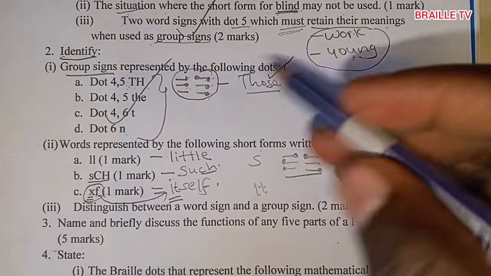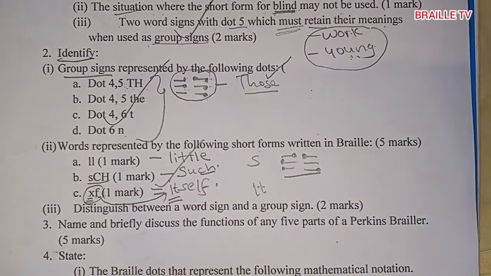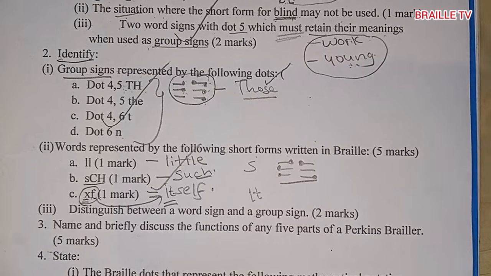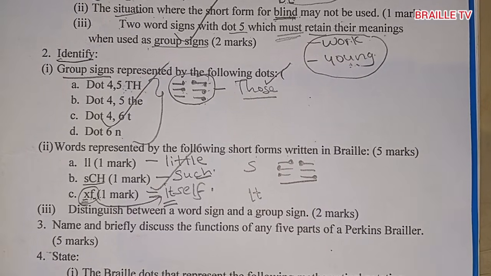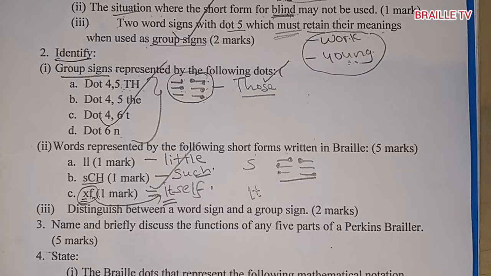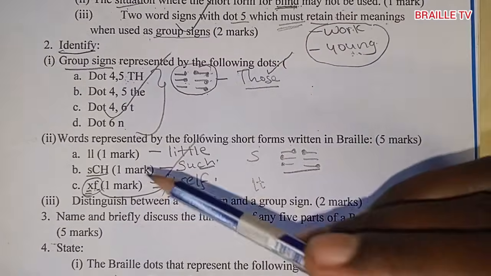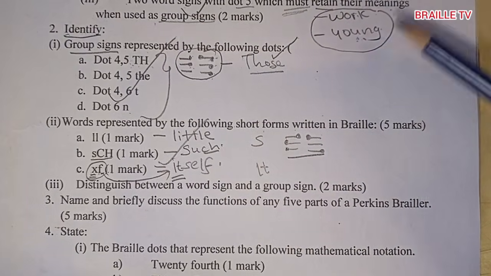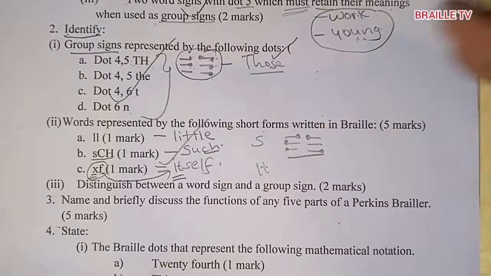Now that is it and we are done with that. So for more, make sure that you go and read the lessons of short forms, then go through it and then you'll be able to understand. So this question is very common and it might help you.